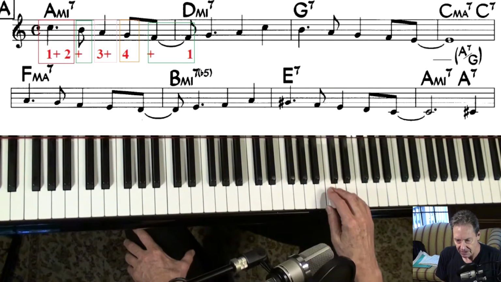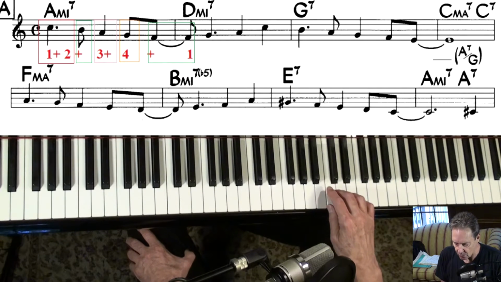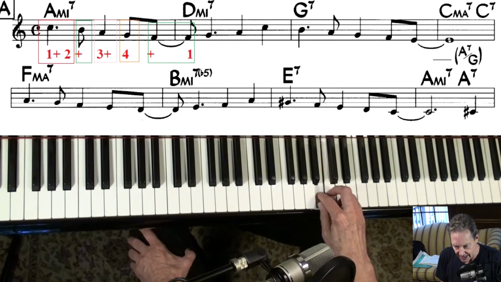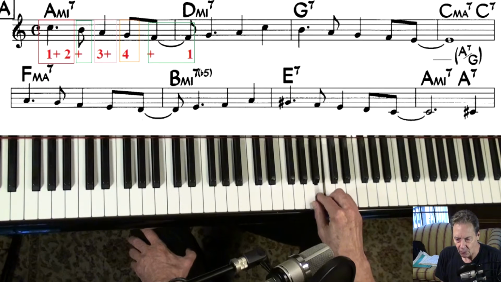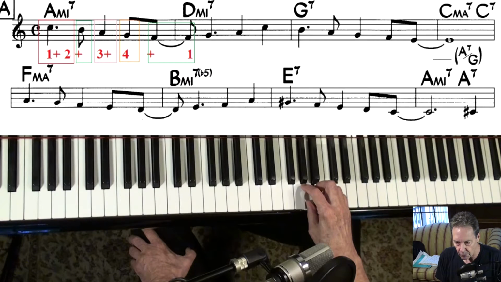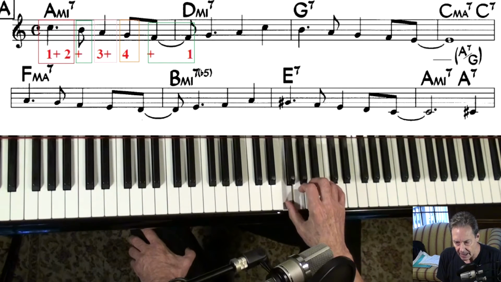So up here we've got a dotted quarter note. Now that's worth 3 eighth notes, so I'll say 1 and 2. Then we've got an eighth note, that's going to be and. 1 and 2 and. Then we've got a quarter note. We could say 3, but let's say 3 and, since it's the same as 2 eighth notes. 1 and 2 and 3 and. Then we've got 2 eighth notes, which will be 4 and. 1 and 2 and 3 and 4 and 1.